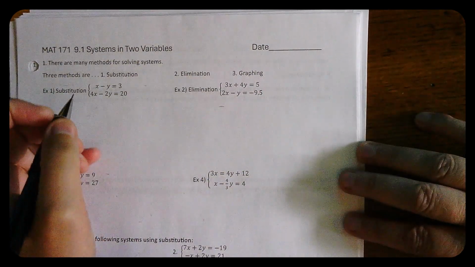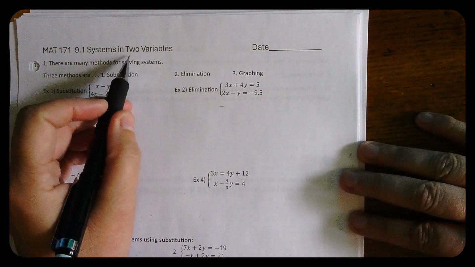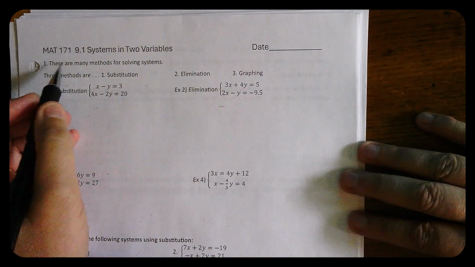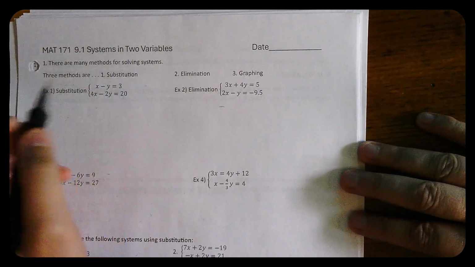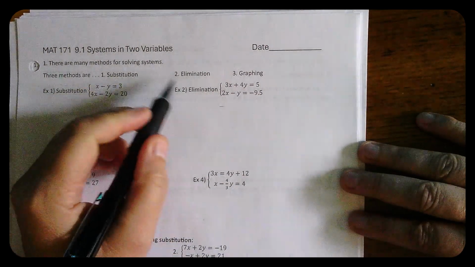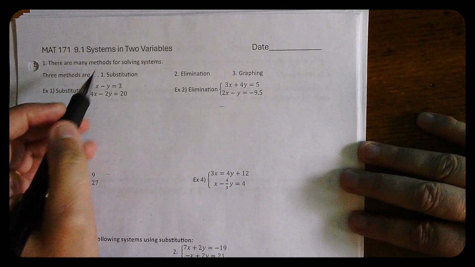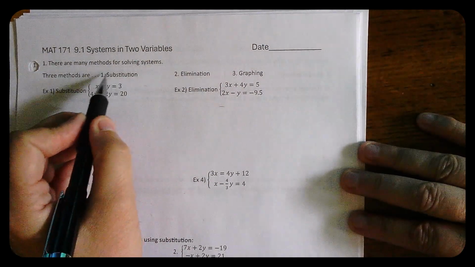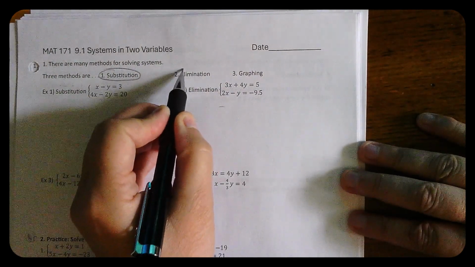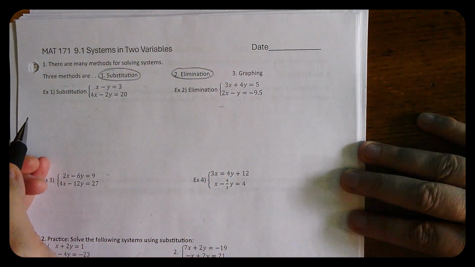Hello, this lesson is on systems in two variables. And there are many methods to solve a system. You can use substitution, elimination, or the graphing method. And we're going to solve these systems algebraically, so that's either going to be with substitution or elimination.